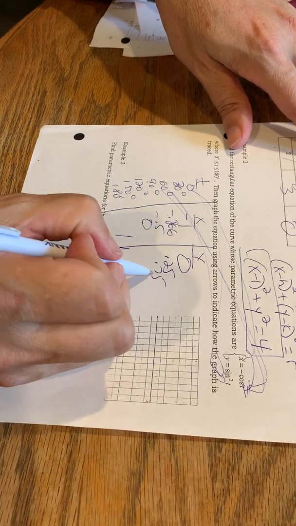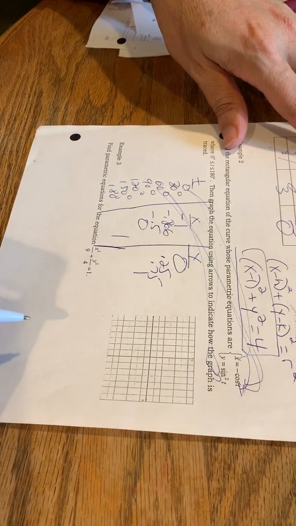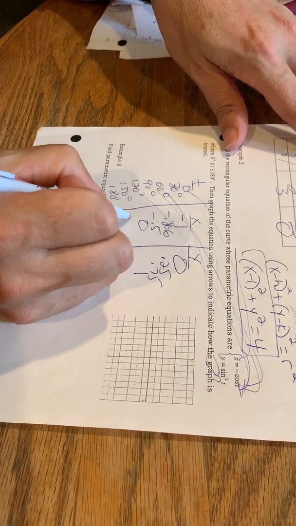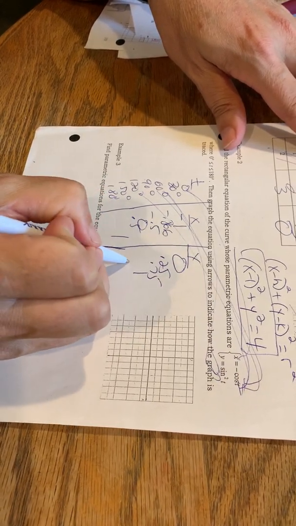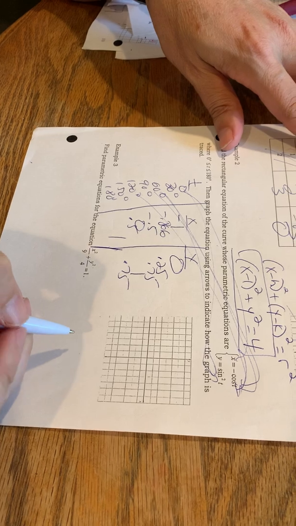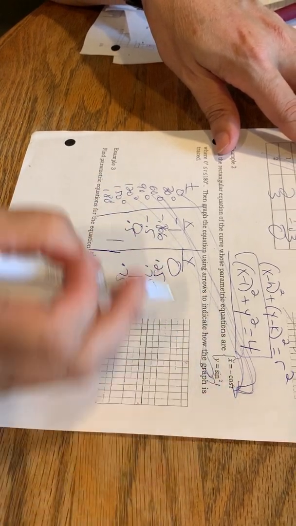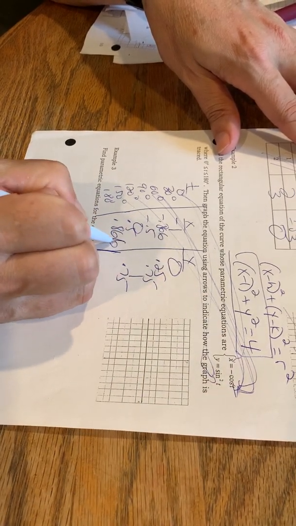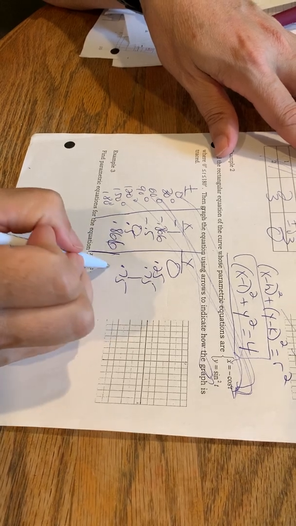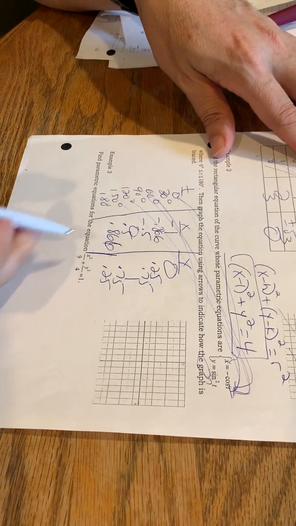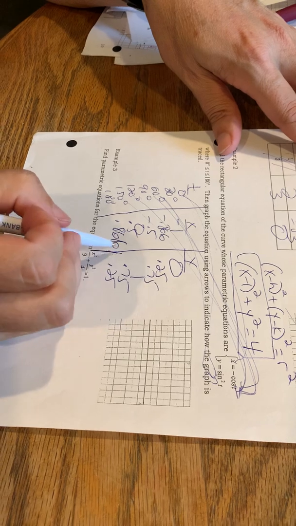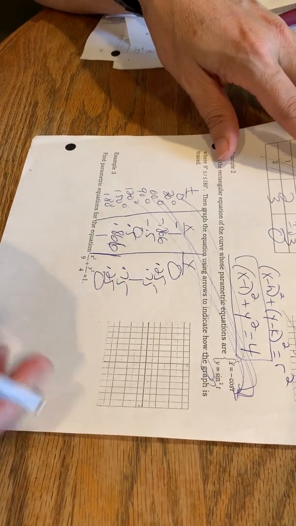On the bottom, I get 1. If I plug in 120 up top, I get 1/2. On the bottom, I get 0.75. If I plug in 150 up top, I get 0.866. On the bottom, I get 0.25. And if I plug in 180 up top, I get 1. And on the bottom, I get 0.